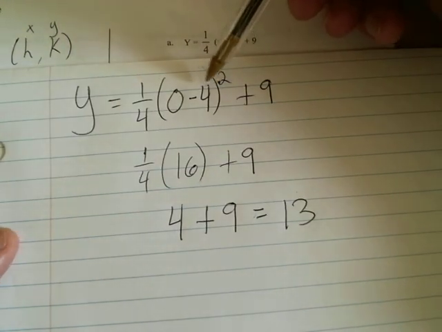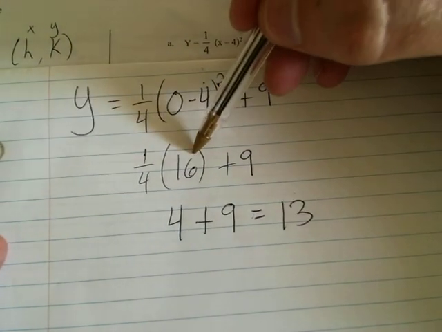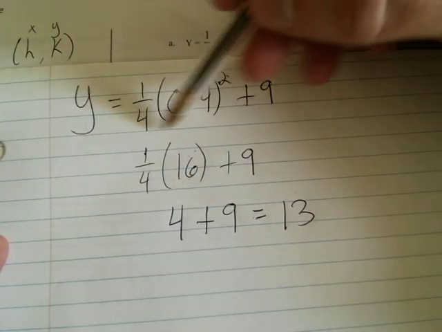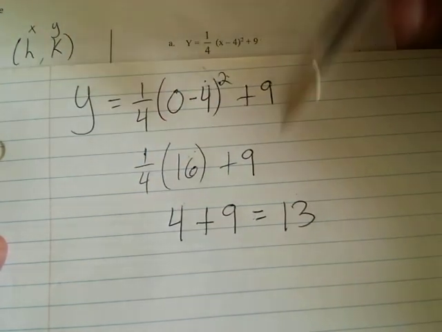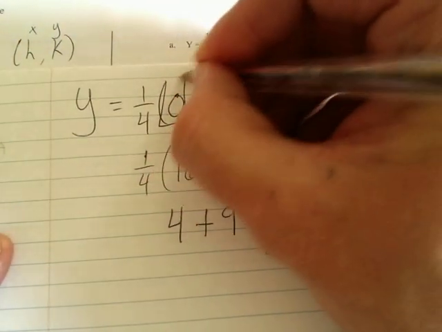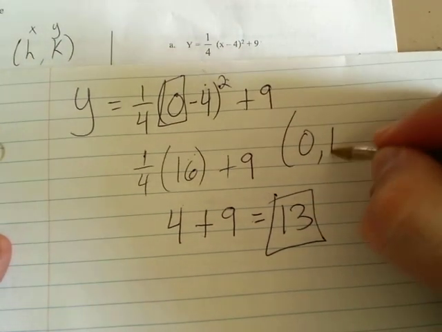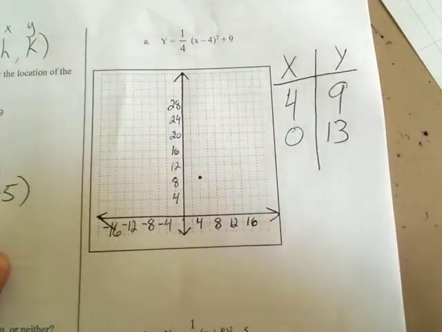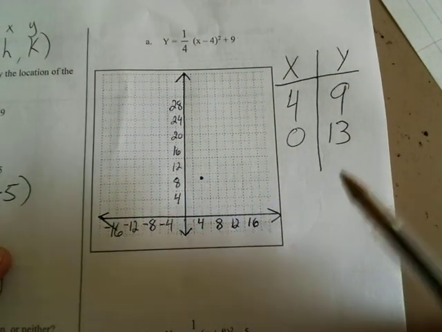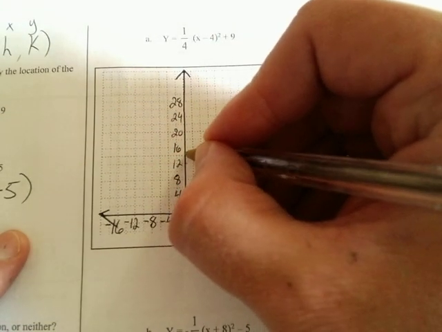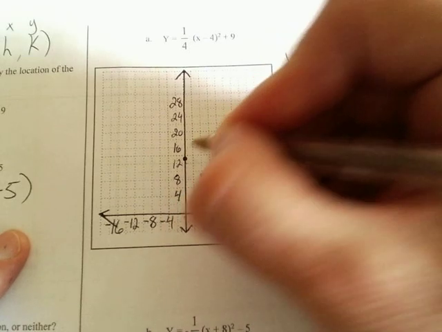0 minus 4, that's negative 4. Negative 4 squared is 16. 1/4 of 16 is 4. So all this boils down to 4. 4 plus 9 is 13. So when x is equal to 0, y is equal to 13. Let's put that in our t-chart and plot it. (0, 13). Everybody take a moment and plot (0, 13): 0 on up to 13. There's 12, 14, so 13 is about right there.